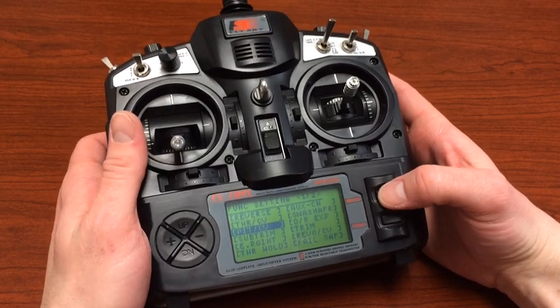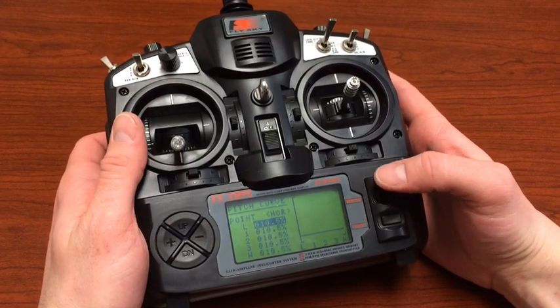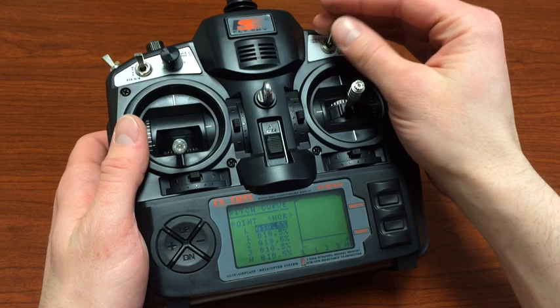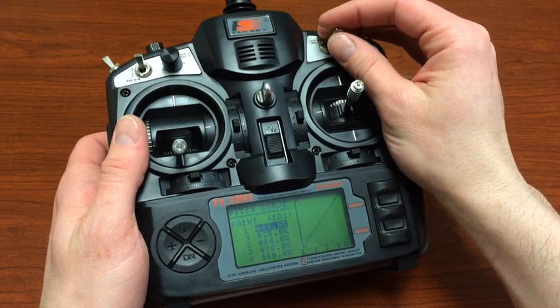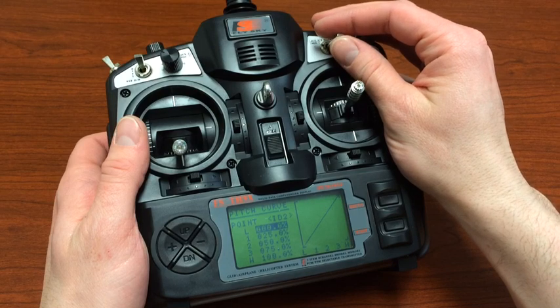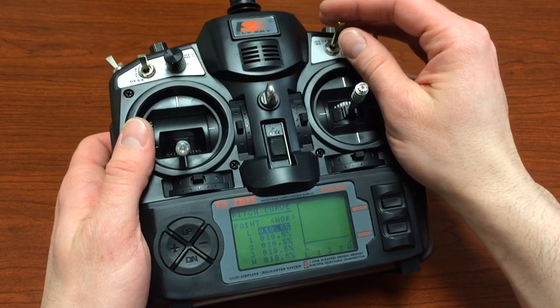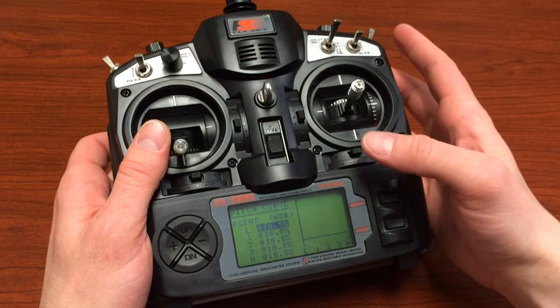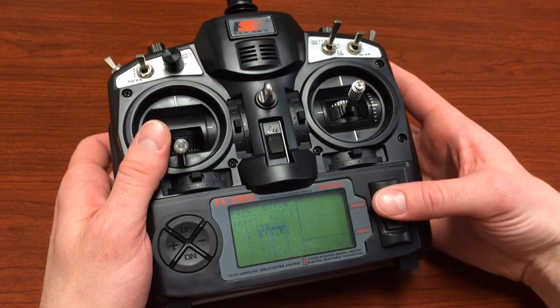There's a reason why I did not just enter those values here, then go to the next one, enter the values, and then hit menu, because it will not save your values. So you've got to put in the normal settings, hit menu to save it, and it'll go back to the list.